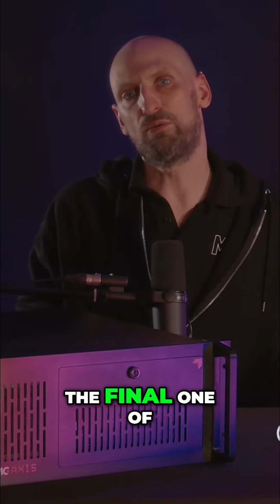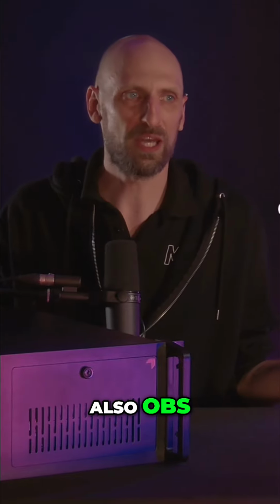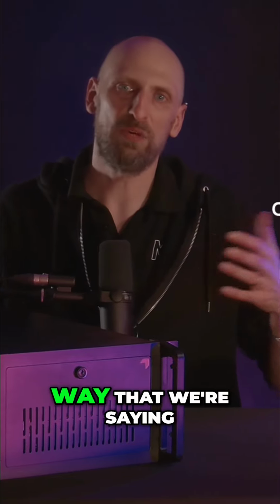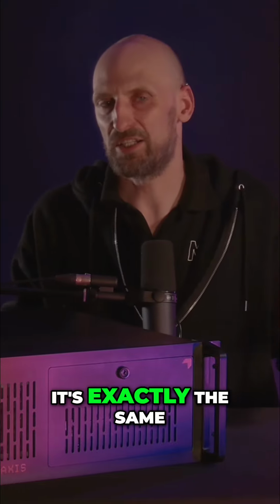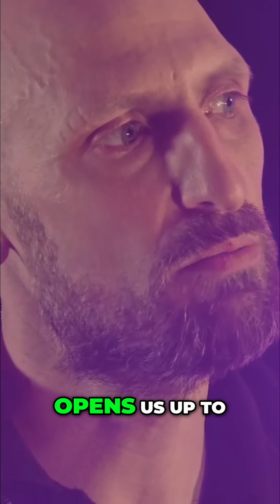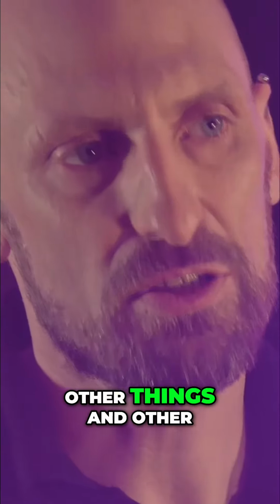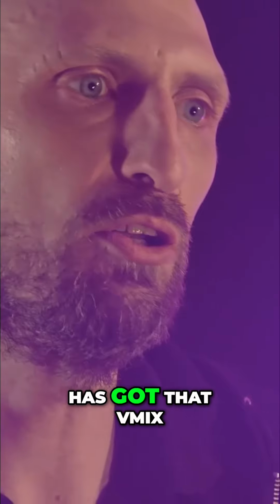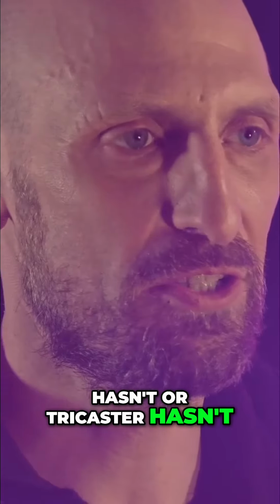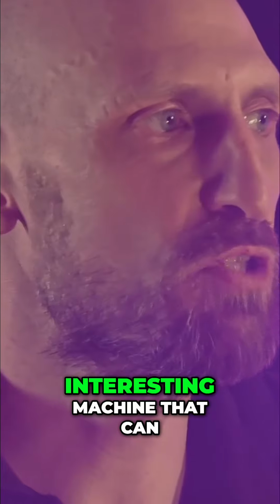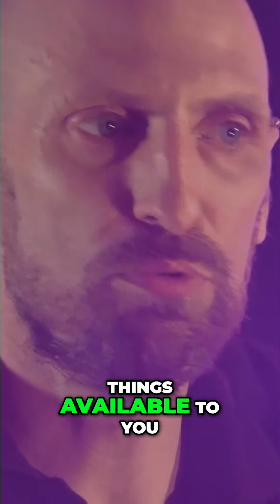Now, the final one of the works withs is also OBS. And in the same way that we're saying it works with the TriCaster and vMix, it's exactly the same. But what that does mean is that also opens us up to other things and other parts that maybe OBS has got that vMix hasn't or TriCaster hasn't. So it's a really interesting machine that can have all of these things available to you.